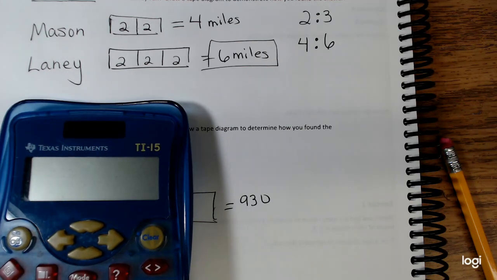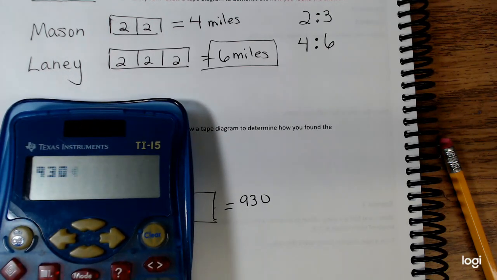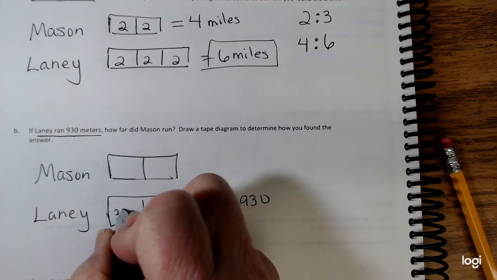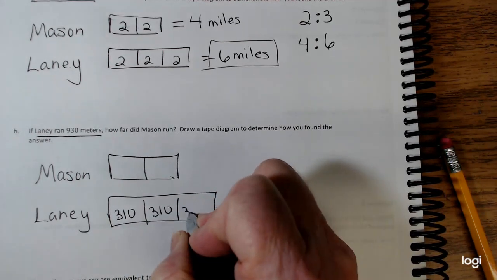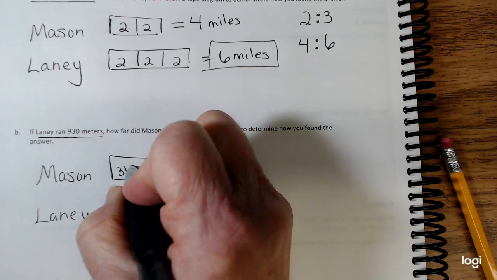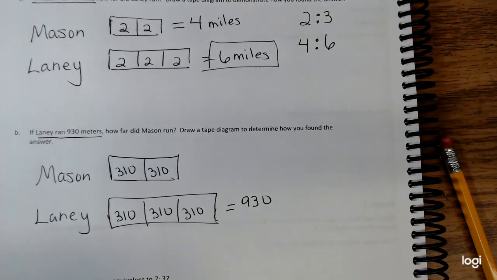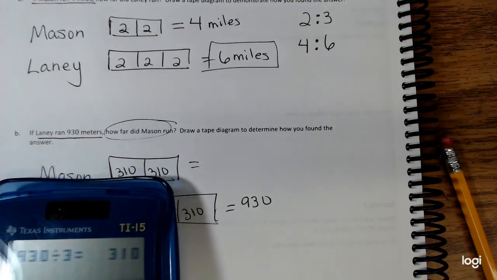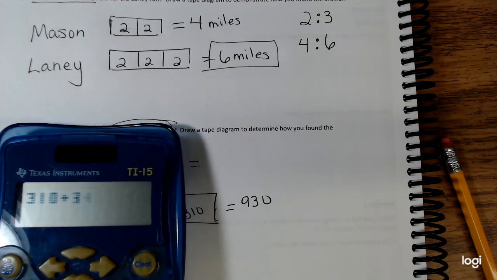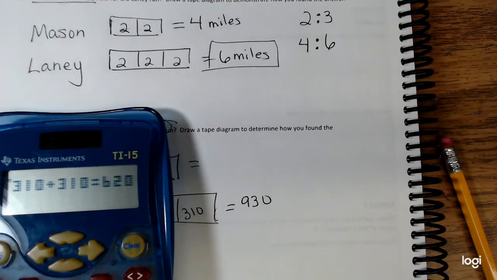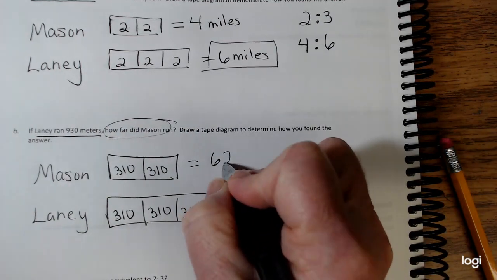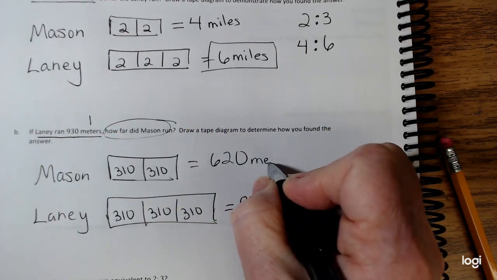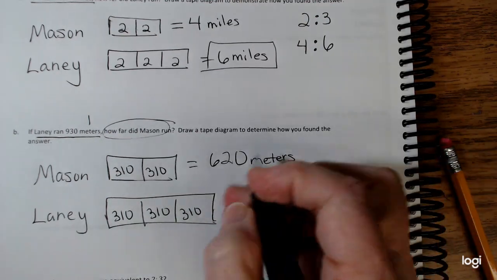I have to take the 930 and divide it into 3 boxes. So we'll take 930 and divide it into 3 boxes, and we get 310. Obviously, we put 310 then in the other boxes. Okay, how far did Mason run? Well, we have to take 310 plus 310. A little blurry there, but we get 620. So how far did he run? 620, and our label here is meters. Okay, so this is our answer.